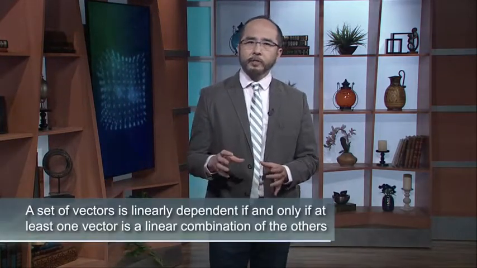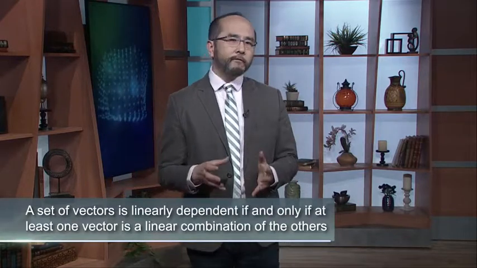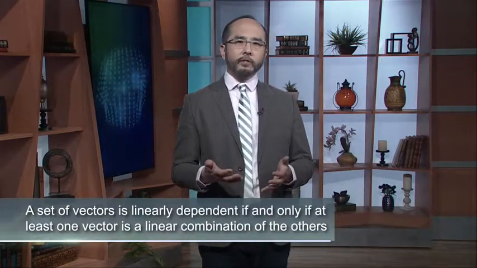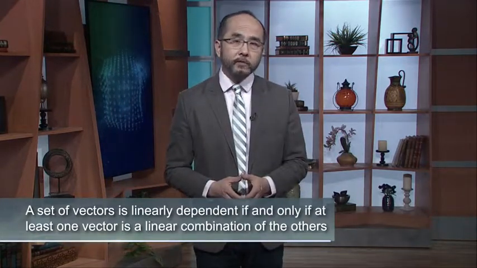So we've just proved a theorem that the set of vectors is linearly dependent if and only if at least one vector is a linear combination of the others. So the vector that is a linear combination of the others could be removed from the set of vectors and you would not change its span. We would have just removed a redundant vector.